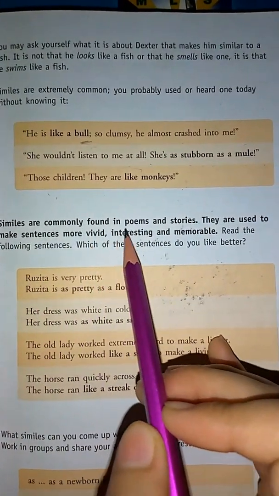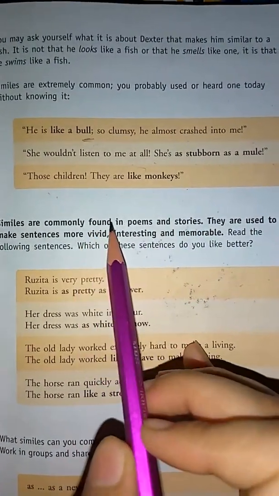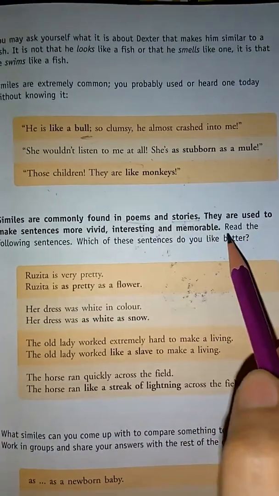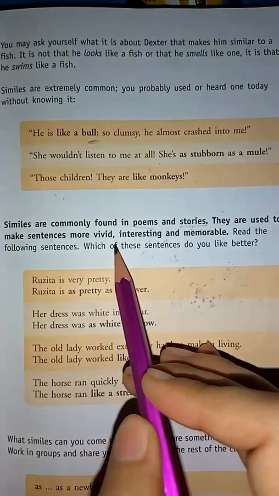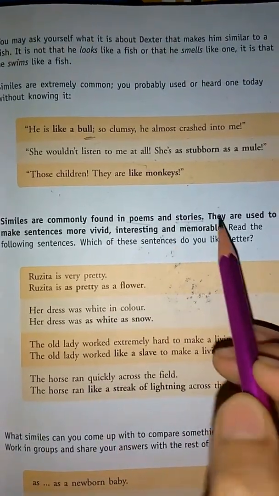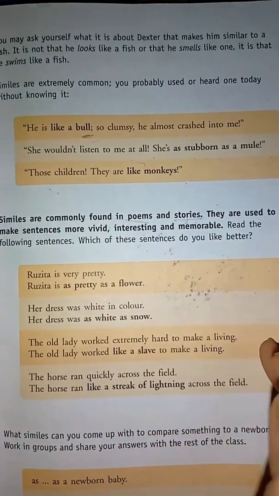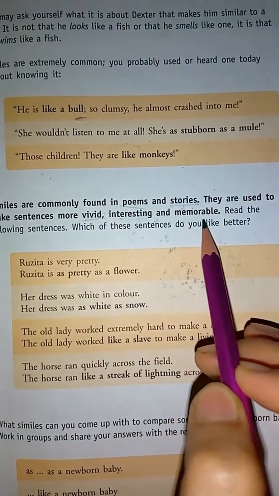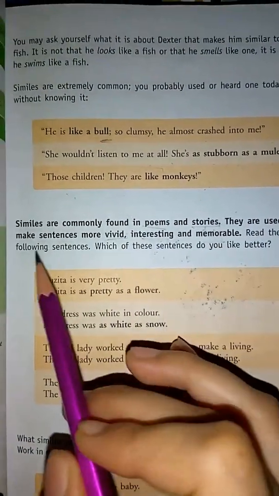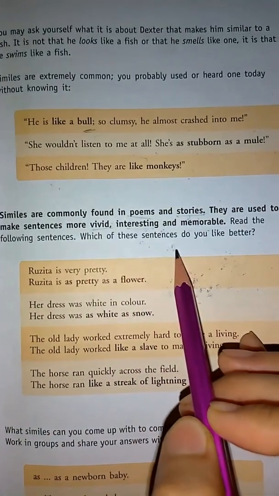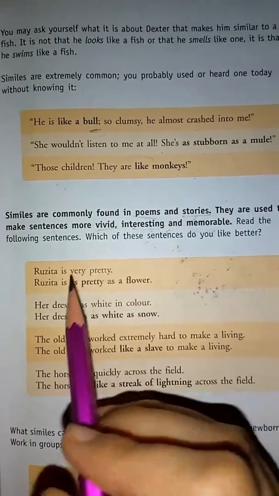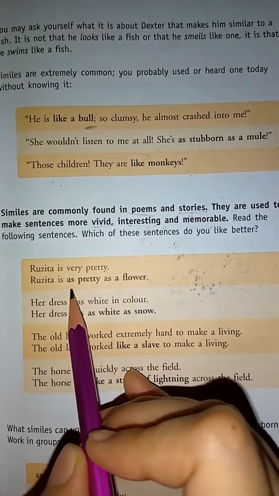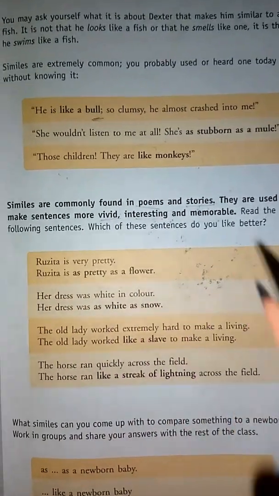Similes are commonly found in poems and stories, where you can find them more in the poems or in the stories. They are used to make sentences more vivid, interesting and memorable. Why do we use similes in a sentence? To make our sentence more vivid, more clear, more interesting and more memorable. Read the following sentences. Which of these sentences do you like better? Rosita is very pretty, or Rosita is as pretty as a flower.